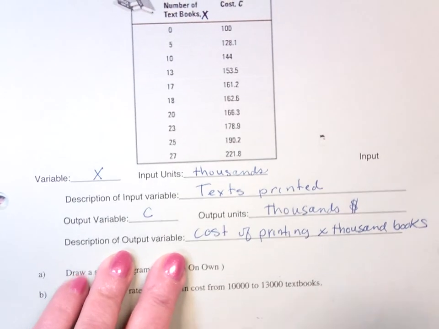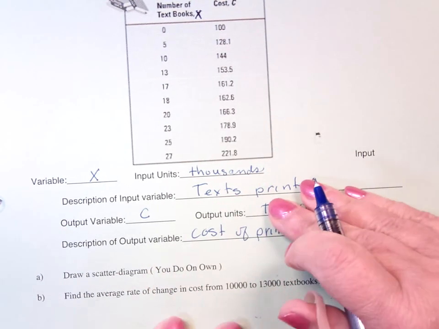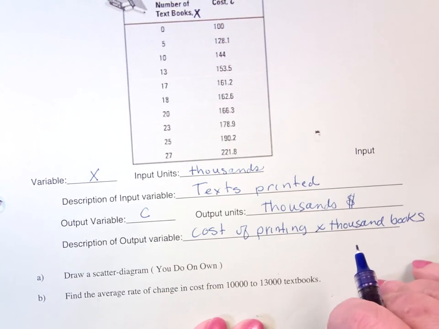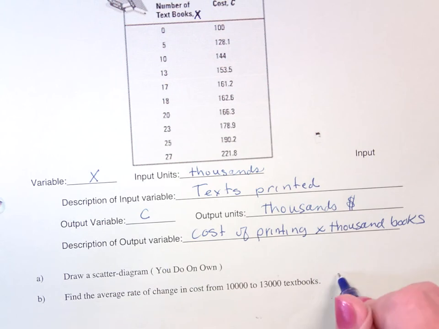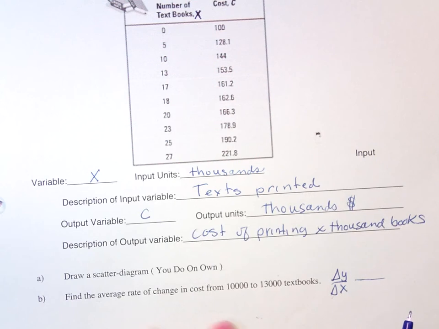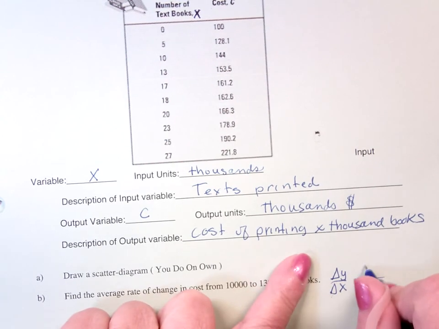Now, what's so nice about doing this is if I ask you to find what's going to come up next, and you're going to be doing this in calculus as well, the average rate of change. Average rate of change is just the slope. It's delta y over delta x. And it's between these 2 points. And I know that my units on y happens to be dollars in thousands.